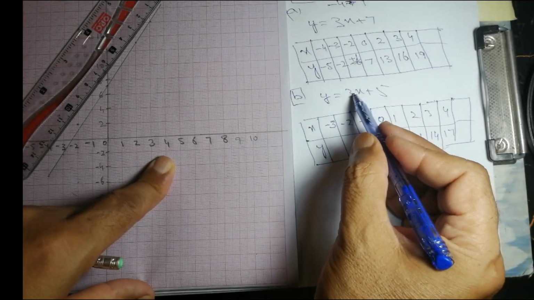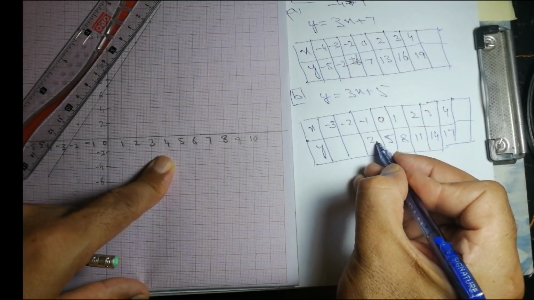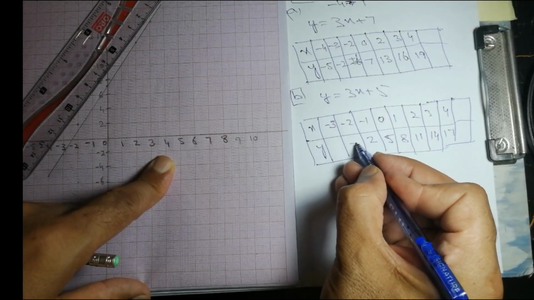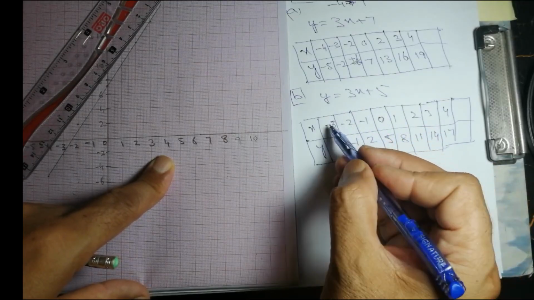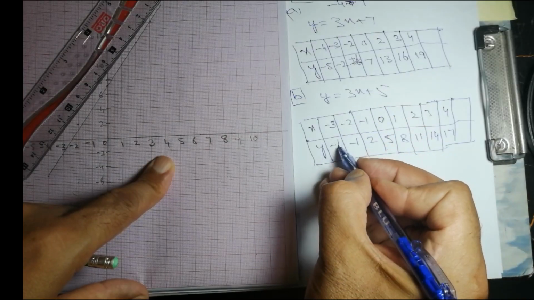And minus 1 into 3, this will be minus 3 plus 5, and this will be 2. Minus 6 plus 5, minus 1. So minus 3 is a 9, minus 9 plus 5, minus 4.